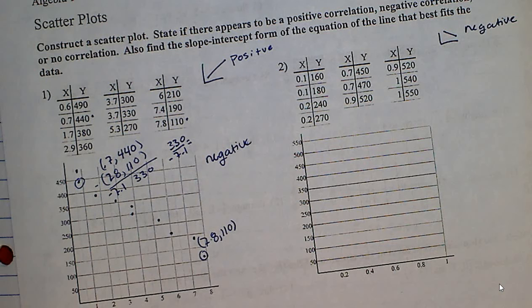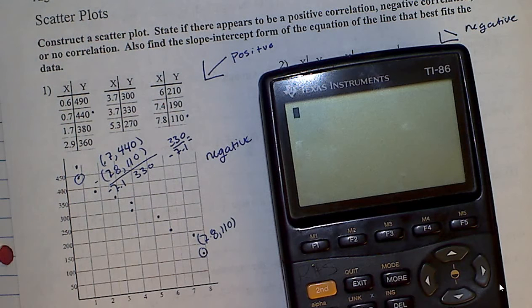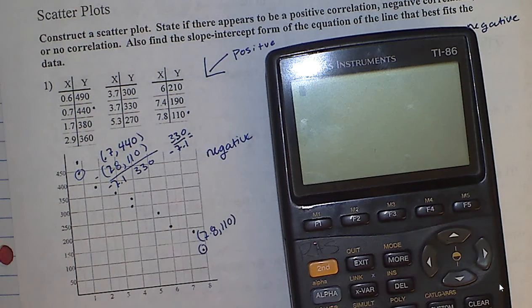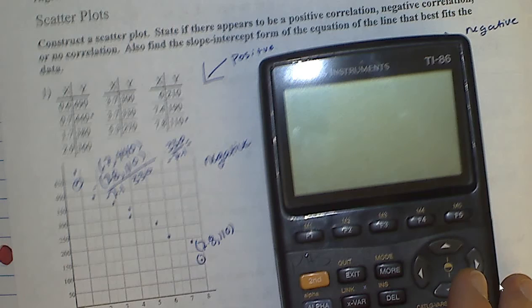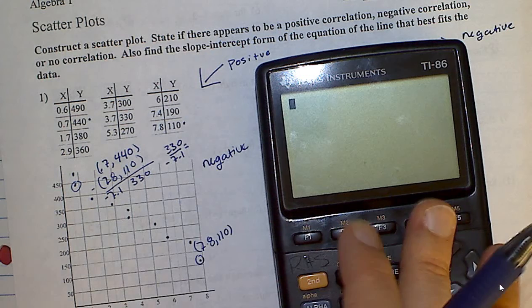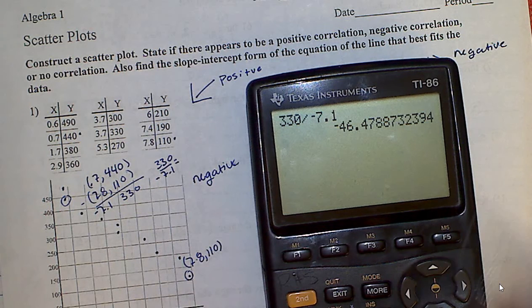It's a good thing I'm letting you guys use your calculators. Here's another thing about quote-unquote real world math: real world math is never anywhere near as nice as the math that I've given you guys on your assignments. So real world math is often going to have decimals involved. So I'm going to do 330 divided by negative 7.1.